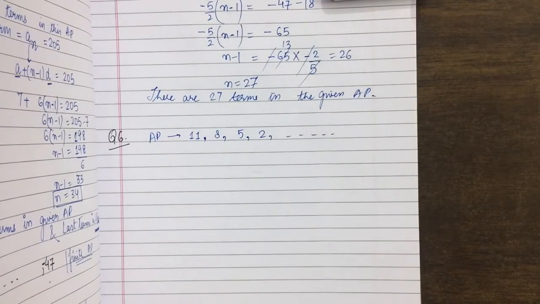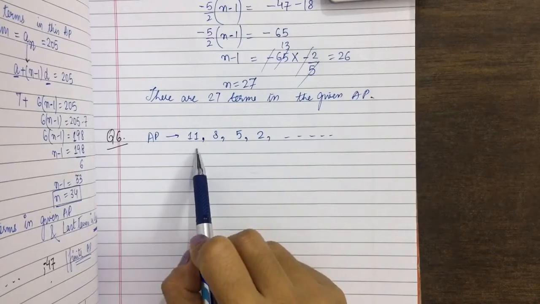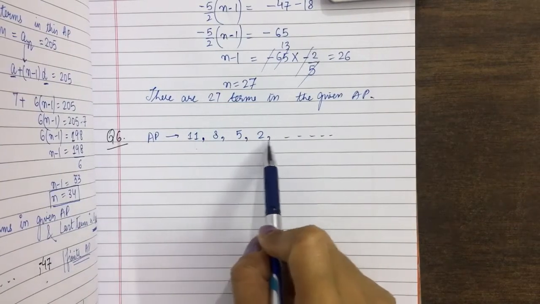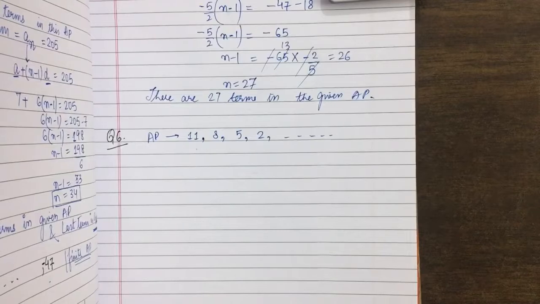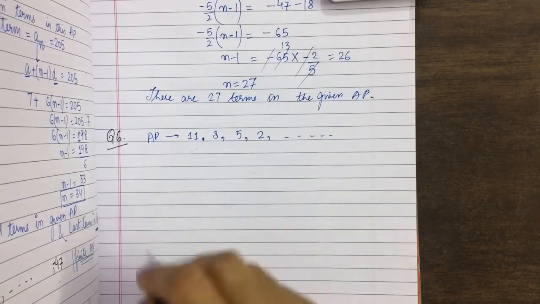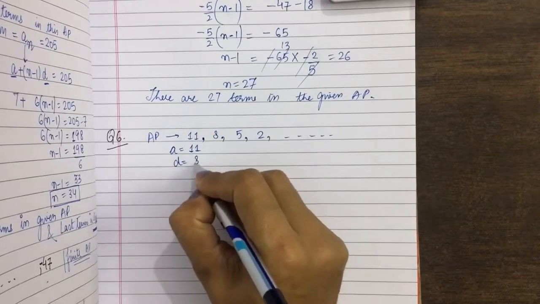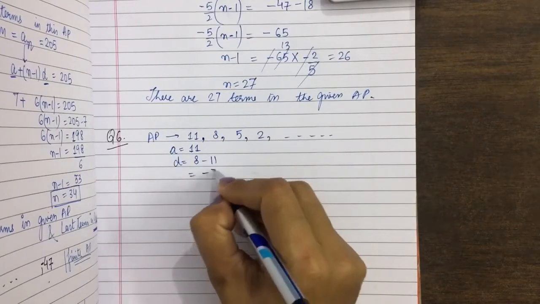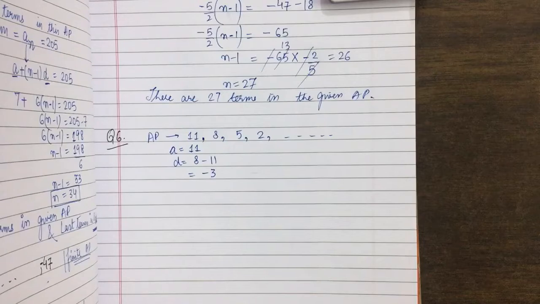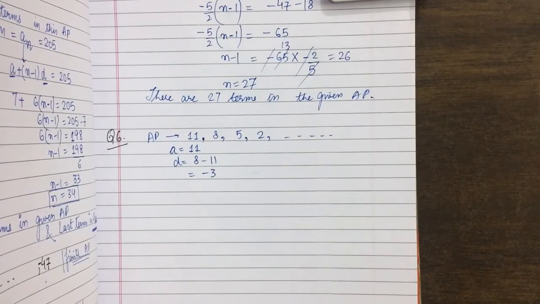So the AP given to us is this. We have 11 as the first term, 8, 5, 2 as the following terms. The first thing I want to do is I want to write down the first term, which is 11, the common difference, which is minus 3. So after I've written A and D, now I will look at my question.